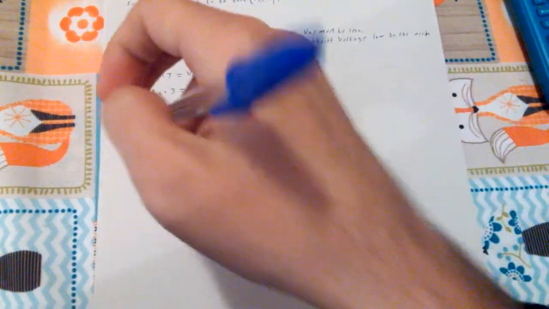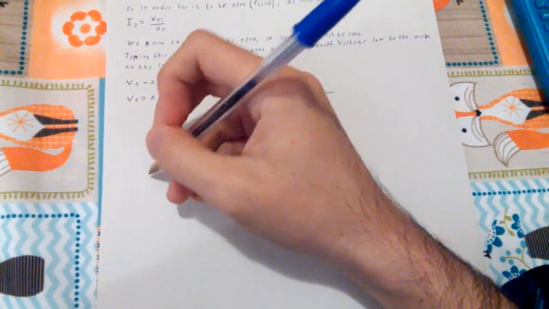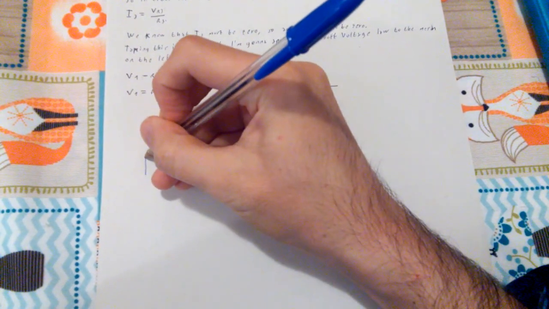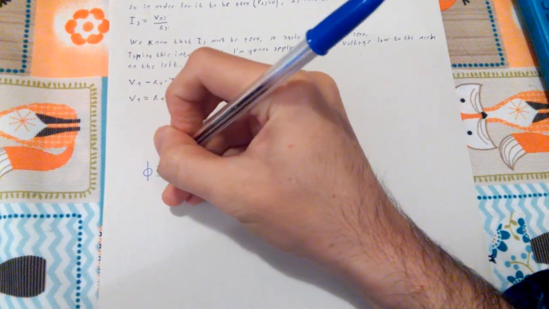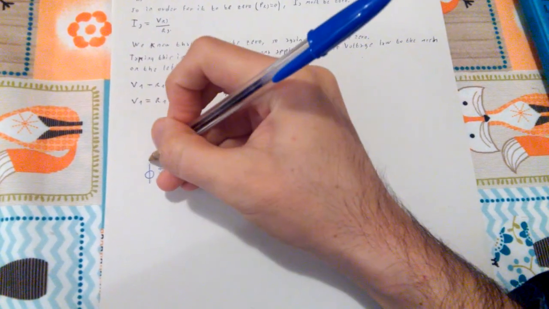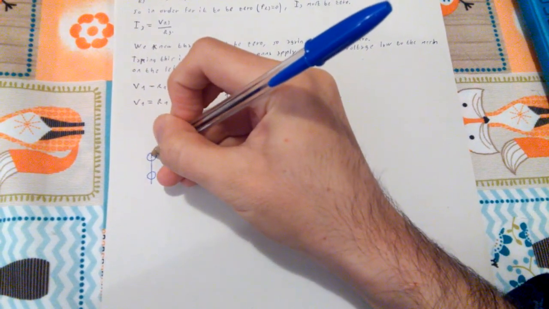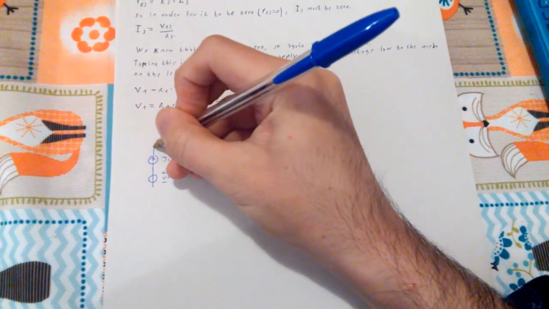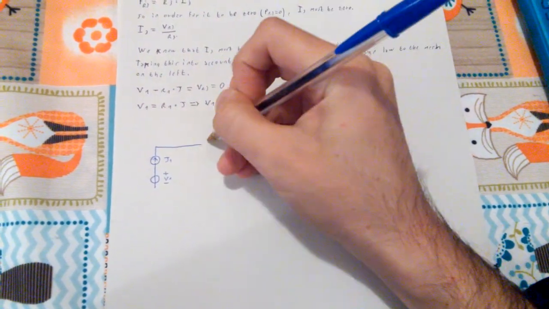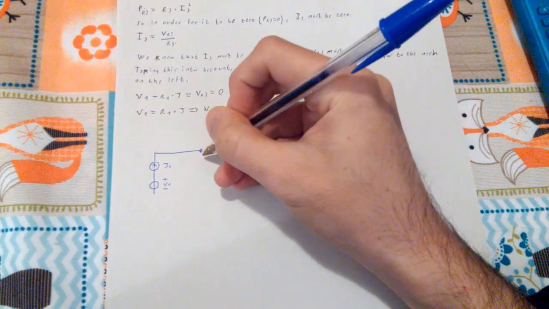As always, let's draw our circuit. Our circuit this time looks something like this. We have a voltage source, which we're going to call V1. We have a current source pointing up, which we're going to call J1. Then we have a node.